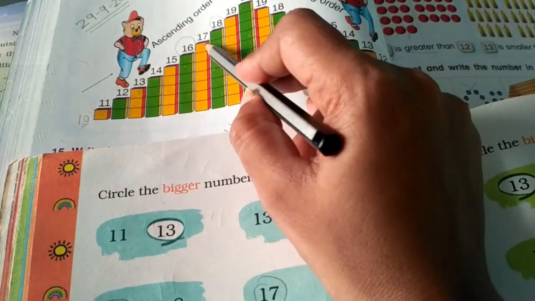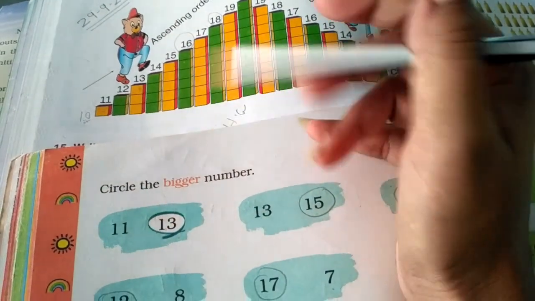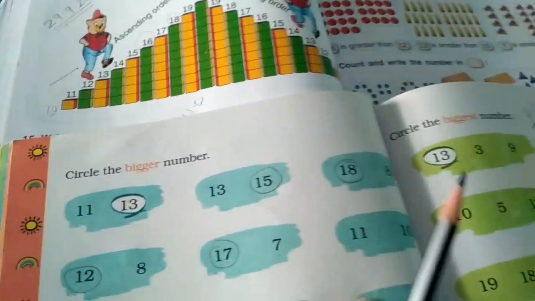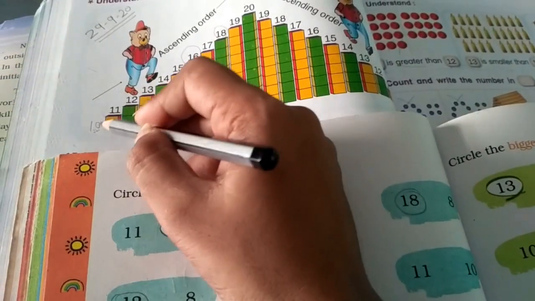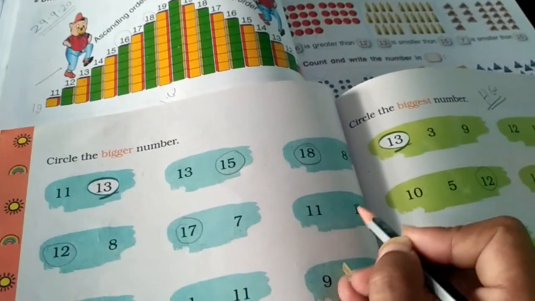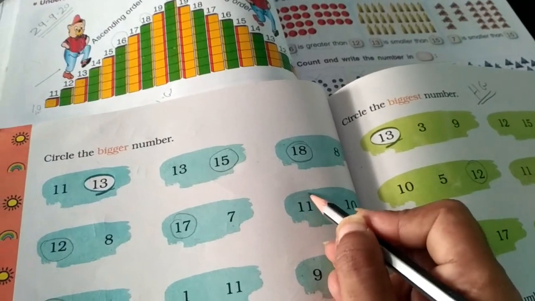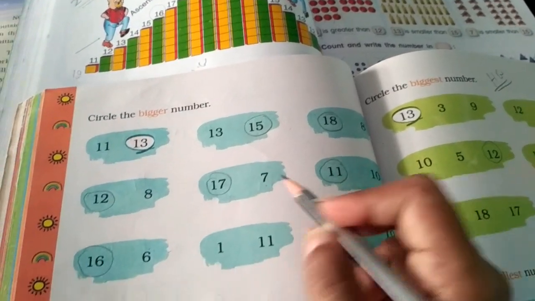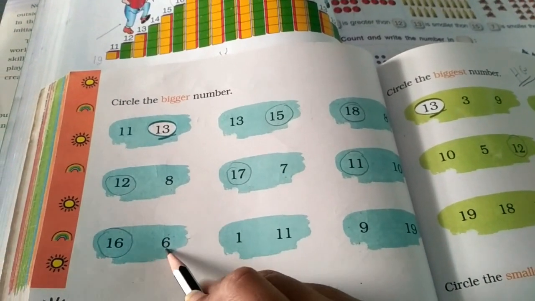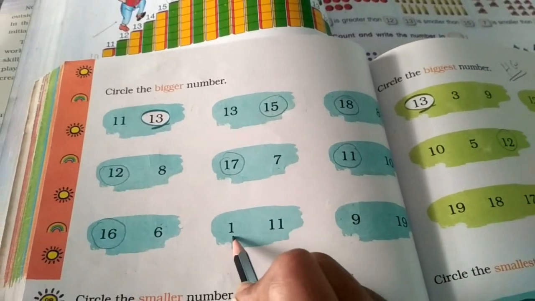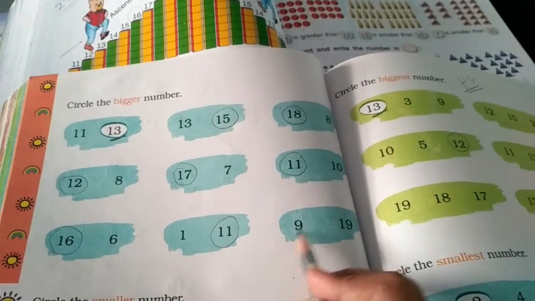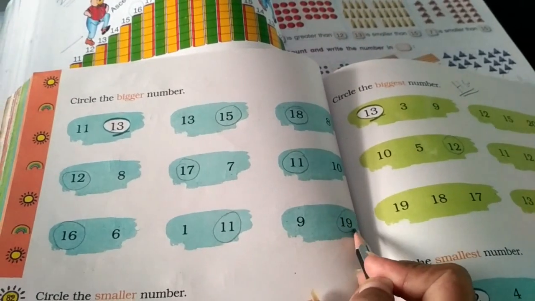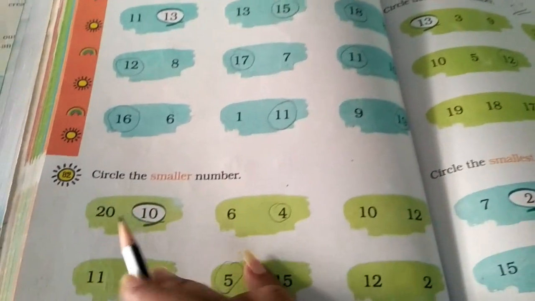Here is a 17. 10 से पहले आता है 7. तो 17 is a bigger one. 11 and 10. Here is the 11 and 10 comes before it. So we are going to circle 11. 16 and 6. 16 is the bigger one. 1 and 11. Definitely 11 is the bigger one. 9 and 19. 19 is a bigger one.